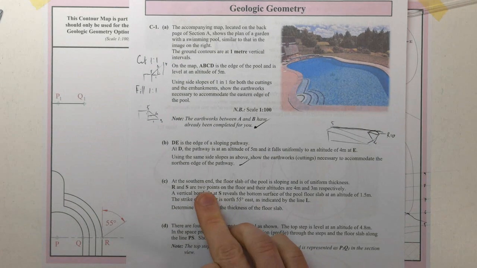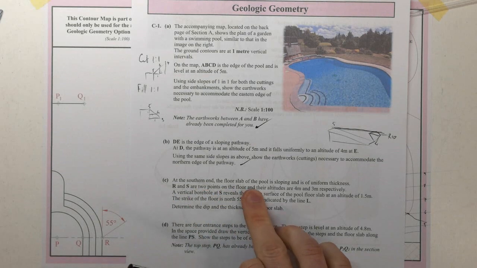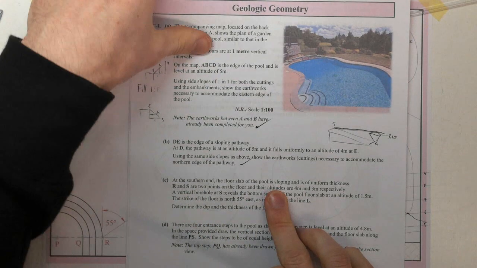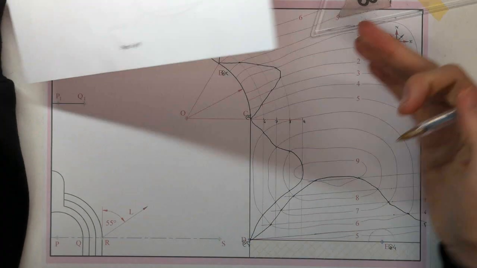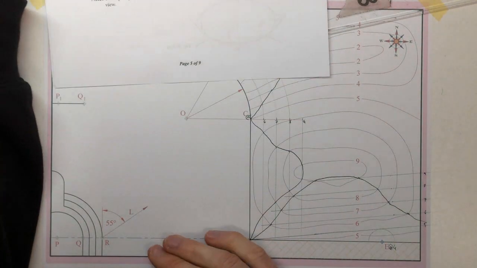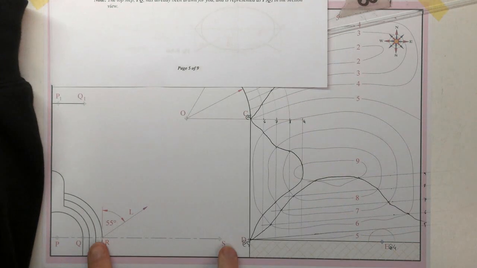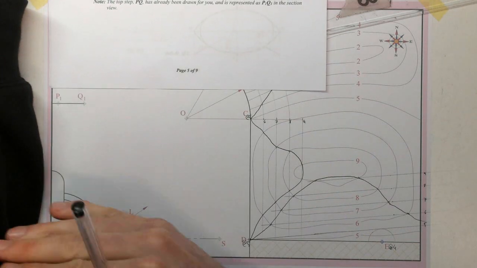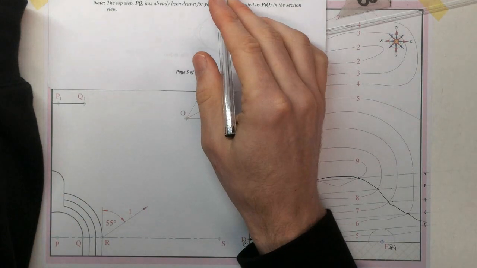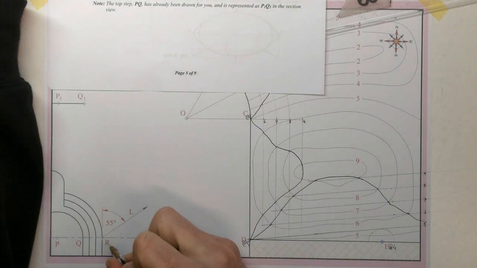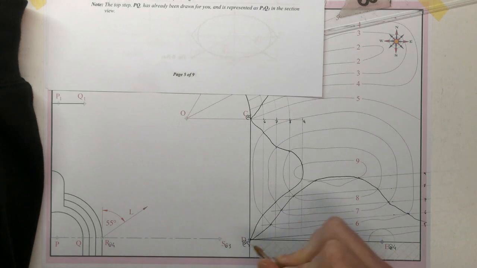On the southern end, the floor slab of the pool is sloping and is of uniform thickness. So here's our southern end of the pool: north, south, east, west, southern end. R and S are 2 points on the floor, and it's sloping. The altitudes are 4 and 3, so R is at 4, S is at 3.